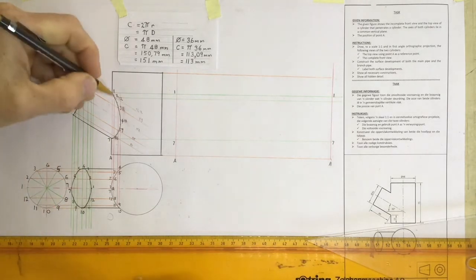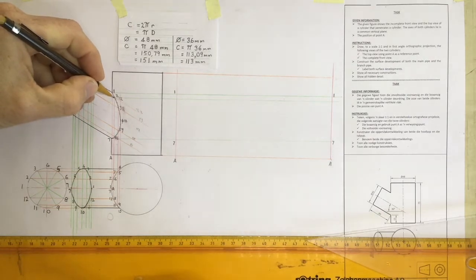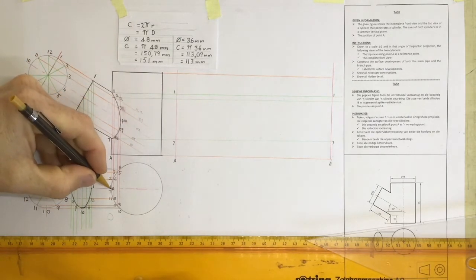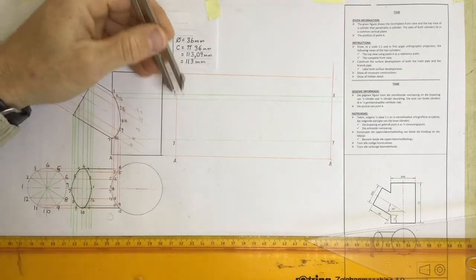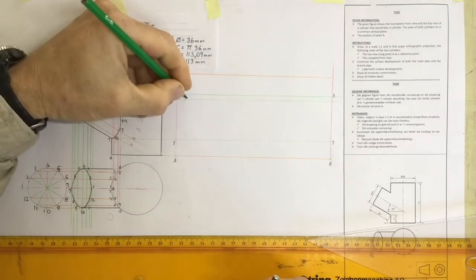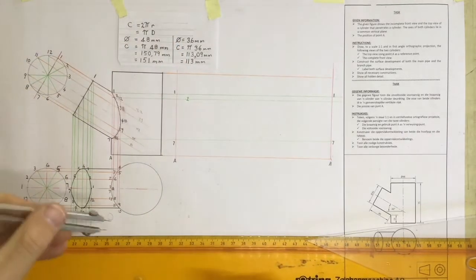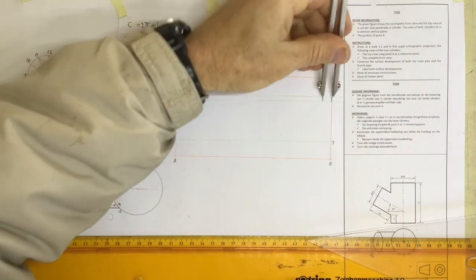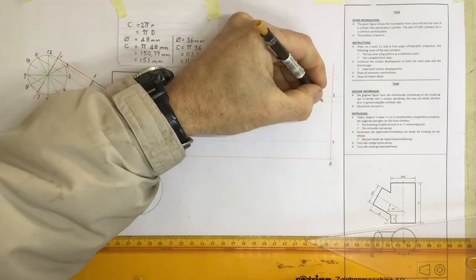Note, if I had a little line over here, it would be parallel to an XY axis. Therefore, this line over here would be a true length between those 2 points, and I can measure that off. So there is my point number 2. If you look over here, that distance between 1 and 12 should be identical, and I can come across over here and mark off number 12 on this side.